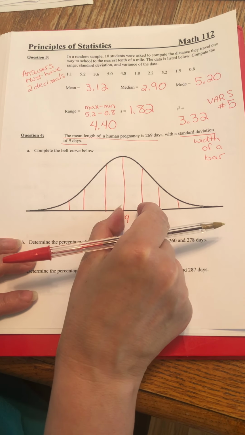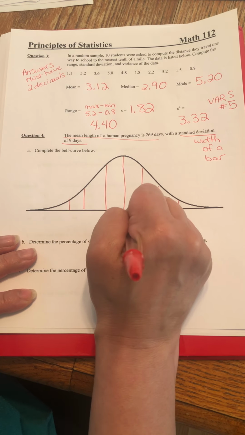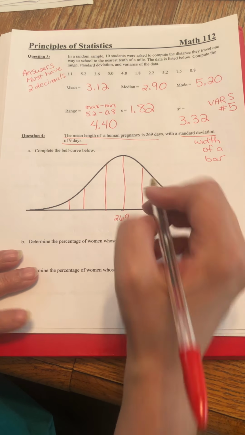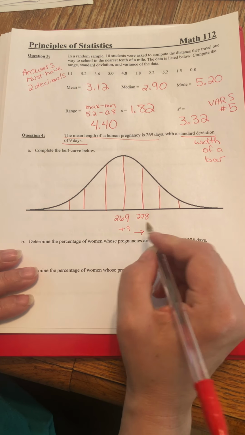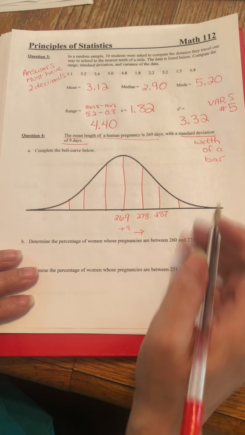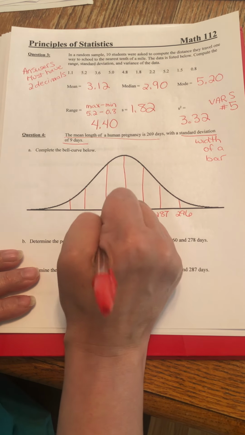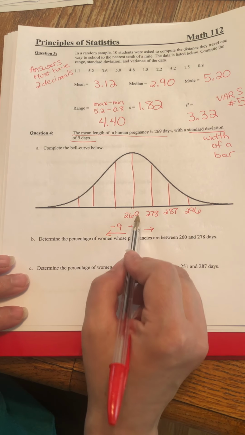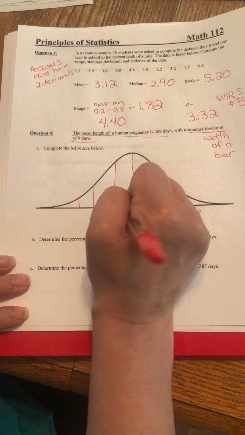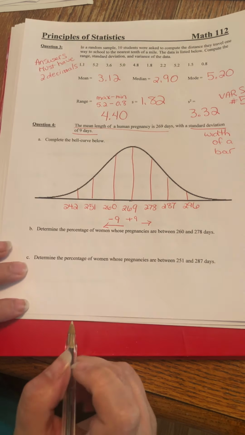So this bar is 9 wide, 9 wide, 9 wide. So if it is 9 wide, I'm just going to add 9 when I'm going to the right. 269 plus 9 is 278. 278 plus 9 is 287, and 287 plus 9 is 296. When you're going to the left, you're going to subtract 9. 269 minus 9 obviously is 260, minus 9 is 251, minus 9 is 242.